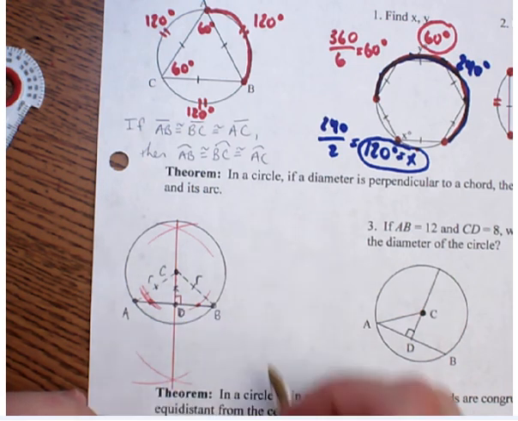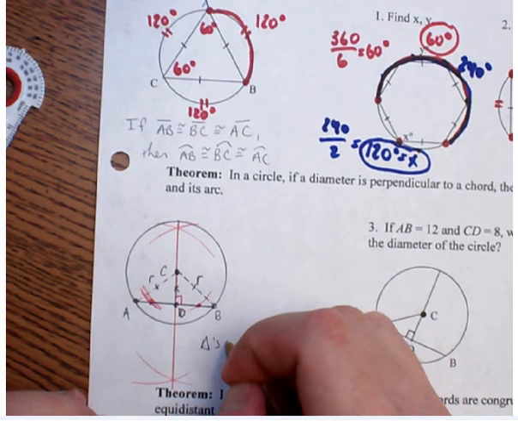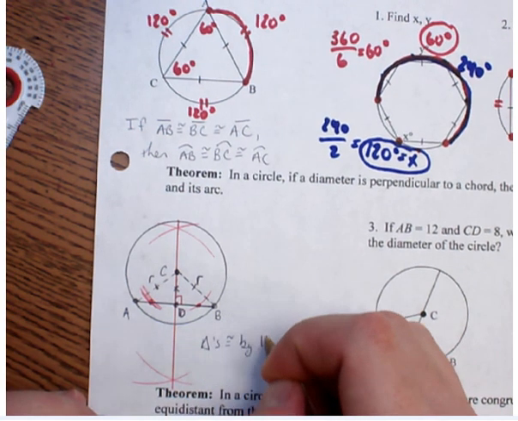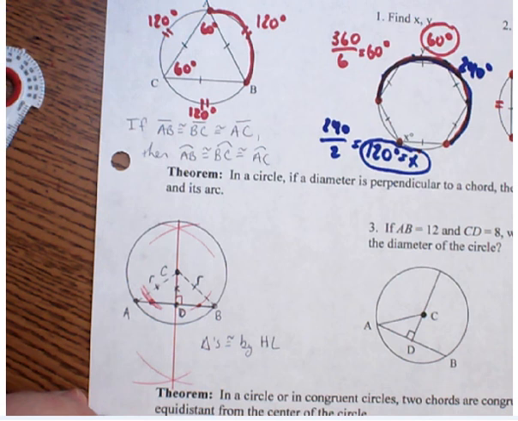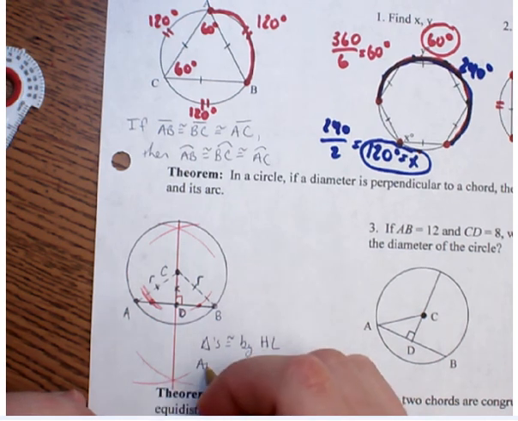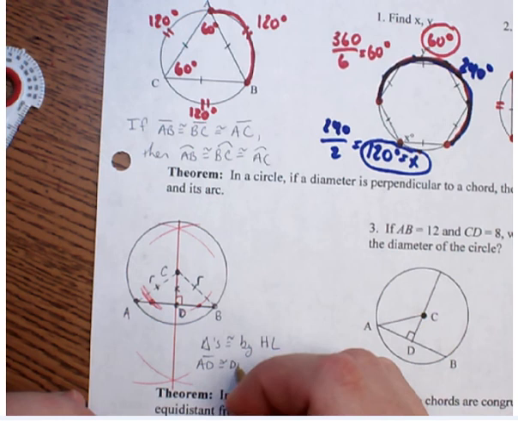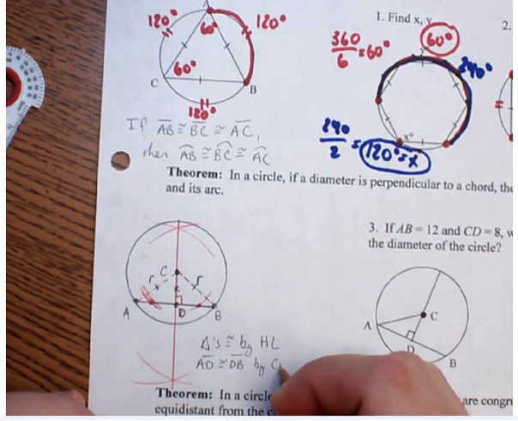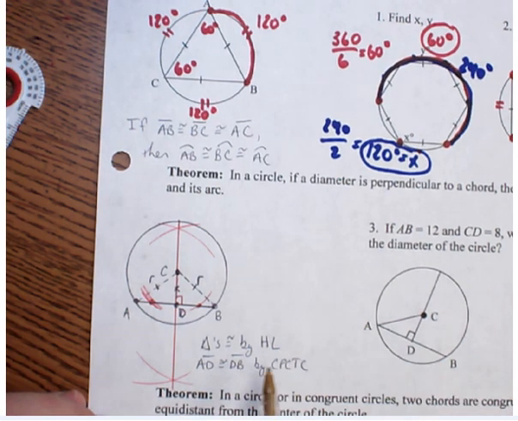We can say the triangles are congruent by hypotenuse leg. And if that's true, then that means that AD and DB have to be congruent, those two segments, by CPCTC. If the triangles are congruent, then the corresponding parts of congruent triangles are also congruent.